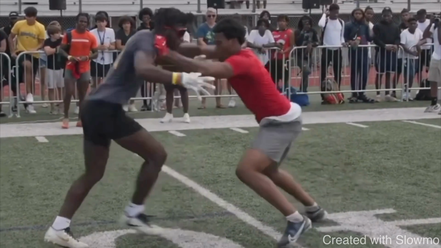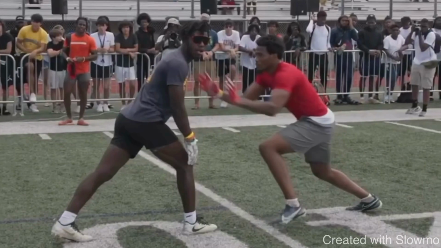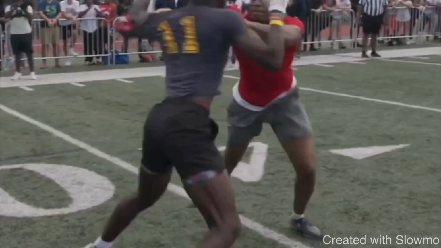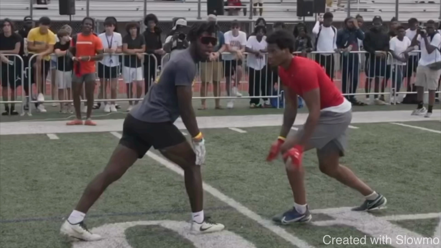So you guys can go ahead and pause the video and think about your answer for a sec. Why do you think this wide receiver got jammed off the ball? What are some things that he could do better in this situation? Pause the video. All right, let's break this thing down.